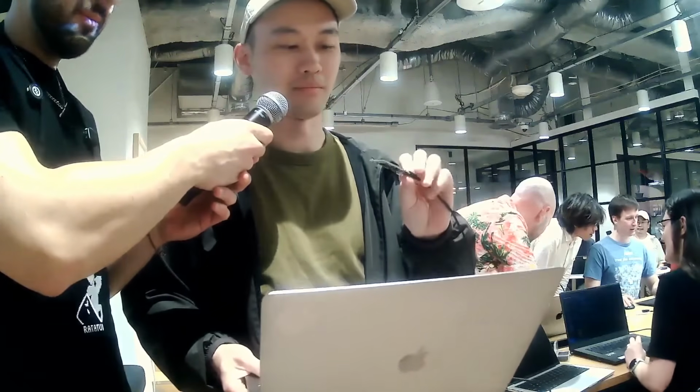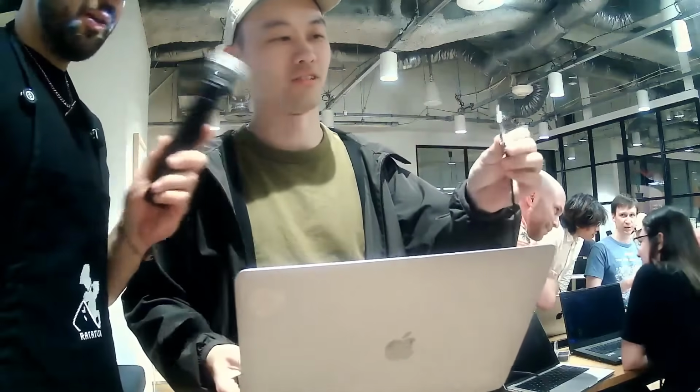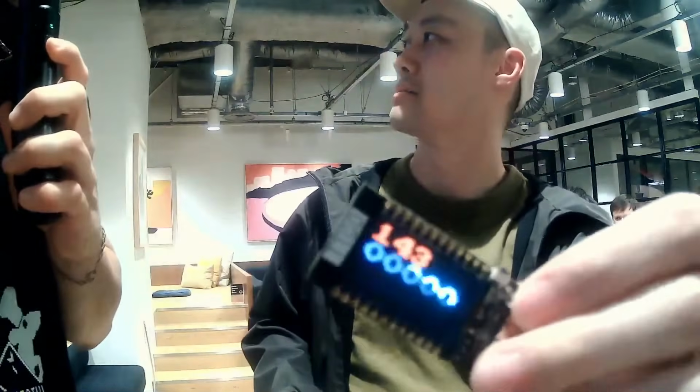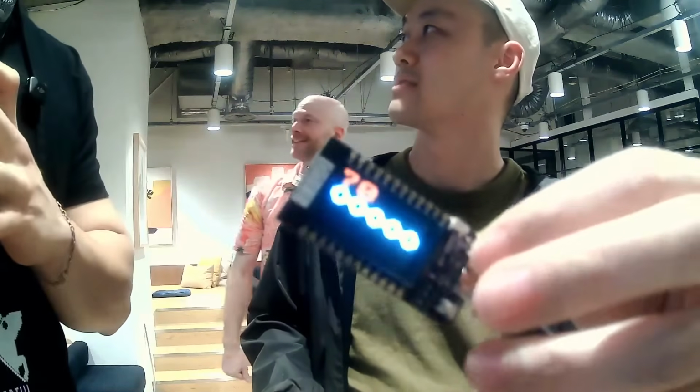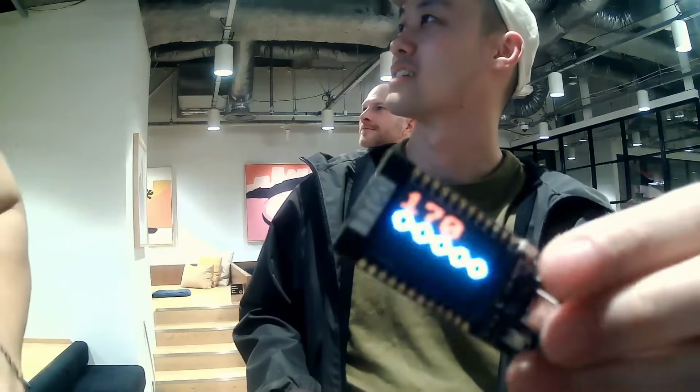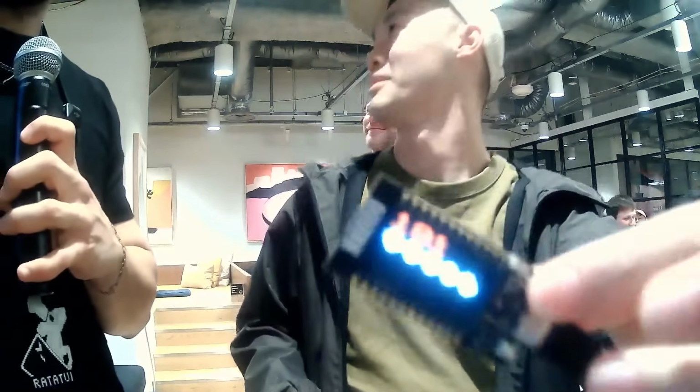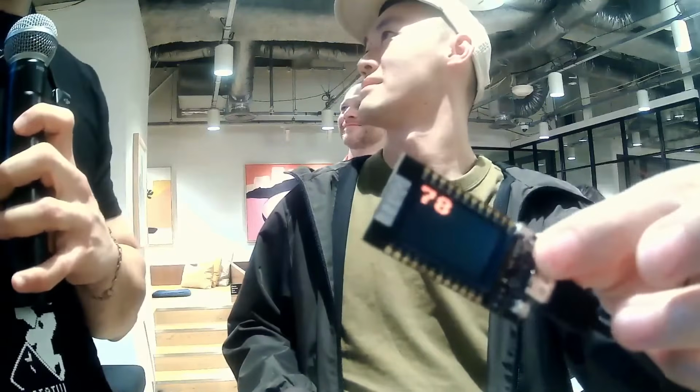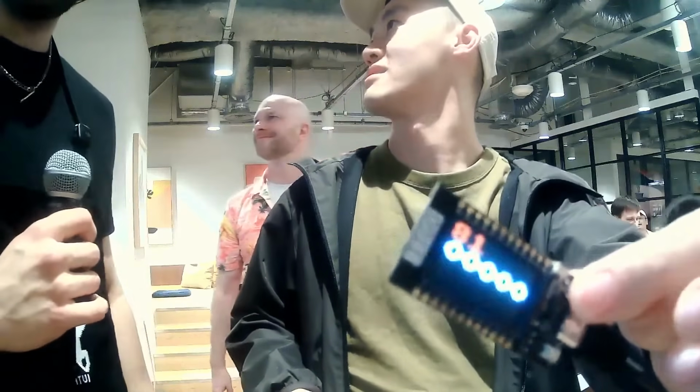It's a BPM counter, and you can press the button and the BPM will change. Maybe show it to the camera so people can see it from there. It counts how many times you press. Holy hell, cool. Really great job. Thank you.